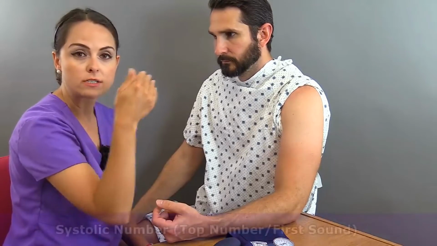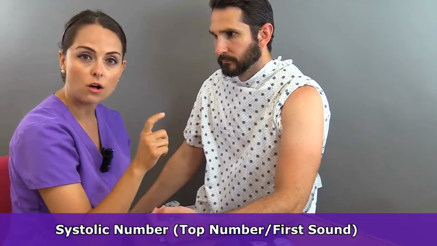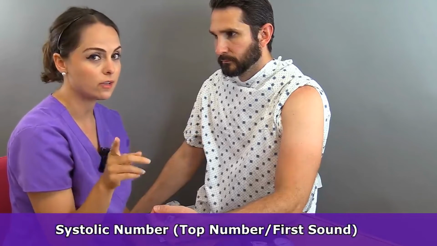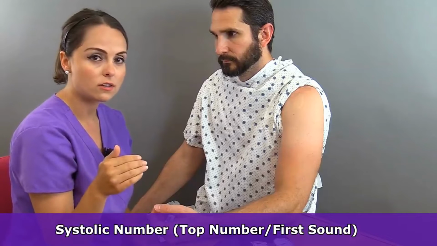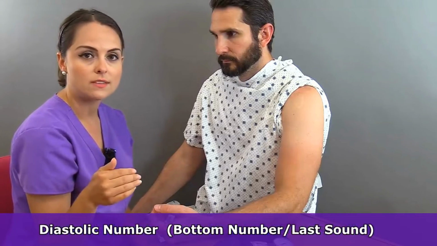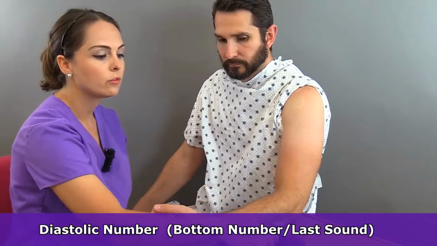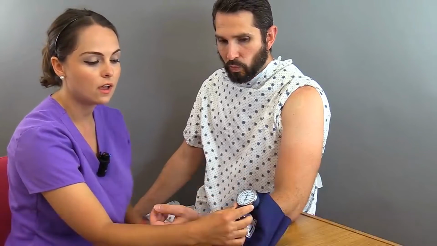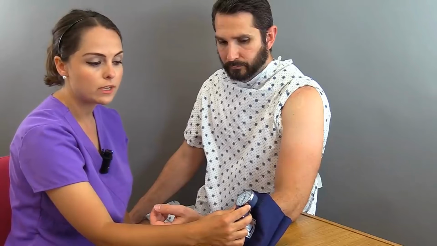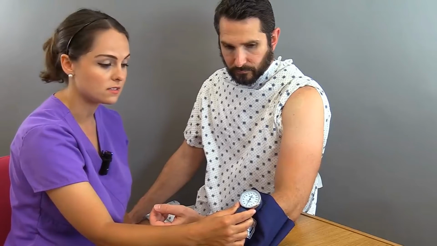And what we're going to do is we're going to palpate the brachial artery, because this is the artery we're going to be listening to get our blood pressure, because we're going to be getting our systolic number, which is that top number, and this is the first sound we hear, and then our diastolic number, which is the bottom number, and this is the point where we no longer hear the sound. So whenever we're looking at the gauge of our blood pressure cuff, we want to make sure we're really noting those points, because it's going to tell us our systolic and diastolic number.